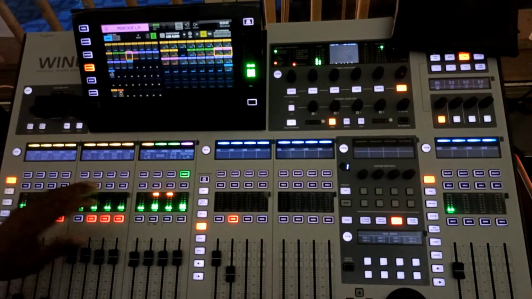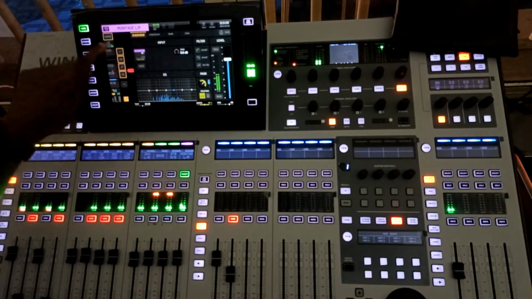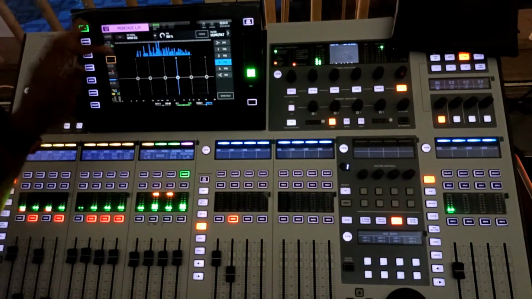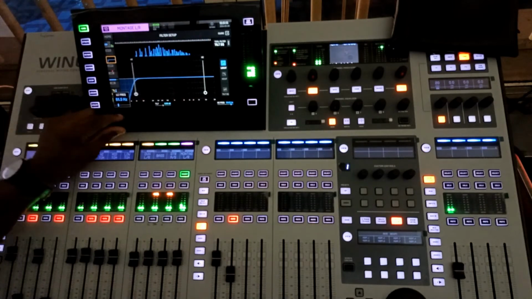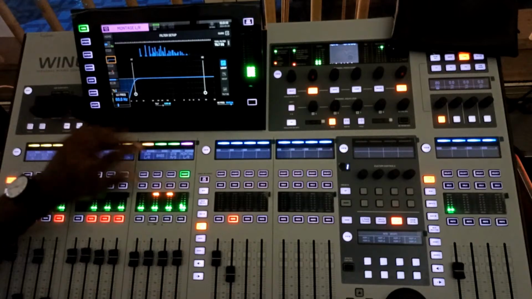Okay, that's our keyboard. So I'm going to leave my keyboard and just do a mild low cut on my keyboard. All right, 60 Hz.